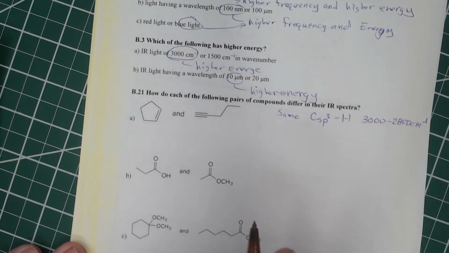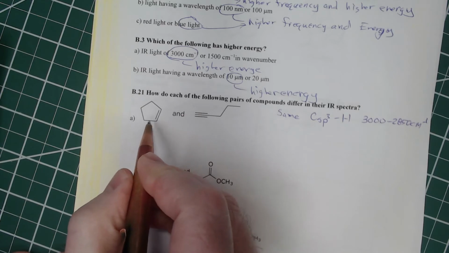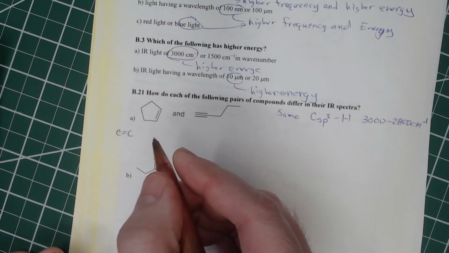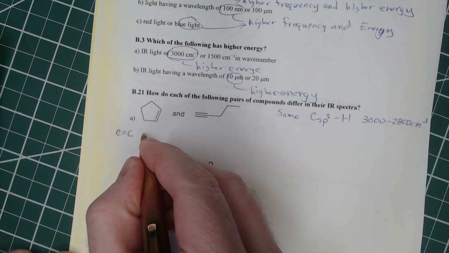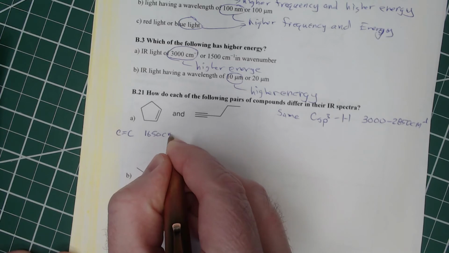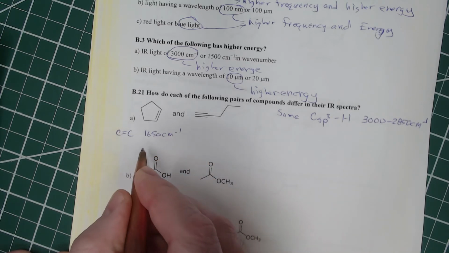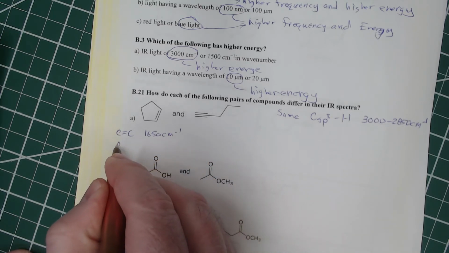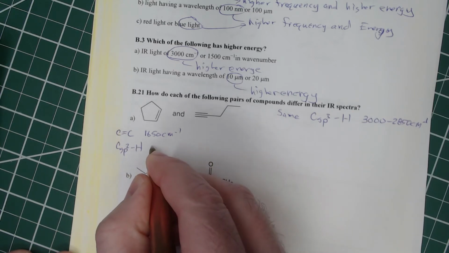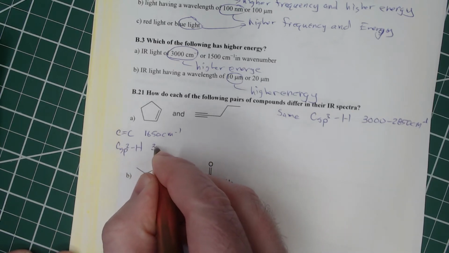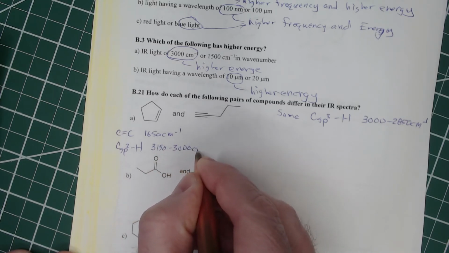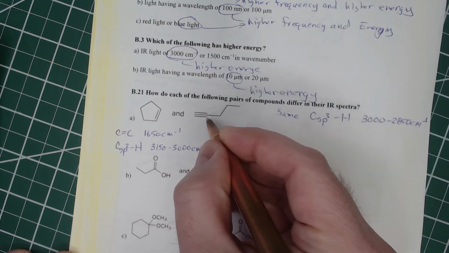Okay. Now, how are they different? Well, this one has a carbon-carbon double bond. And if you go back and look at that chart, you'll see that it has an absorption at about 1650 reciprocal centimeters. And then we also have a carbon sp2 hydrogen, which will be from 3150 to 3000 reciprocal centimeters.